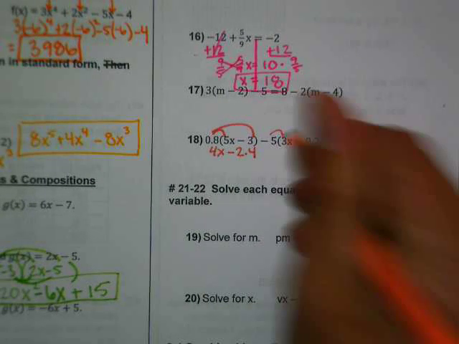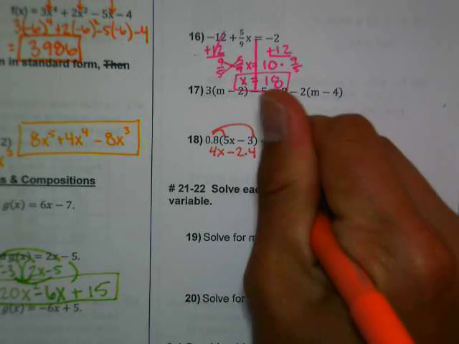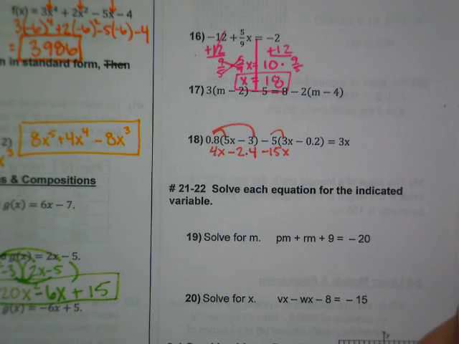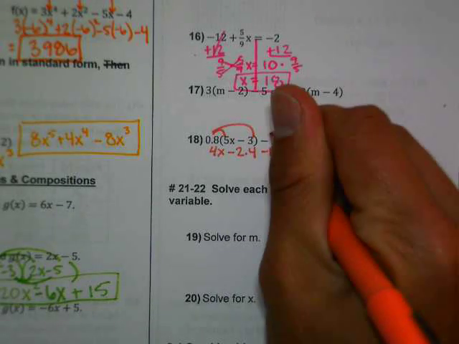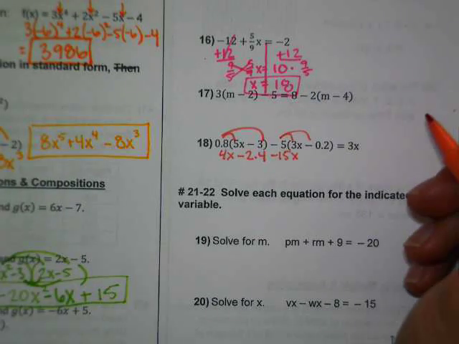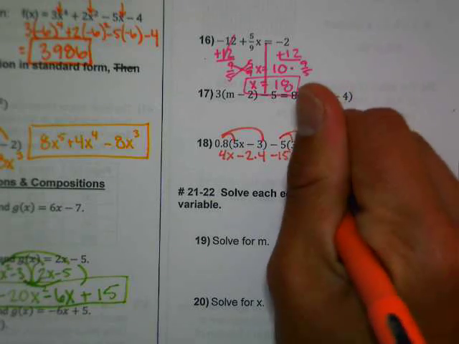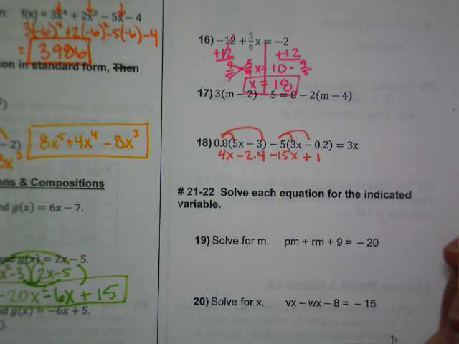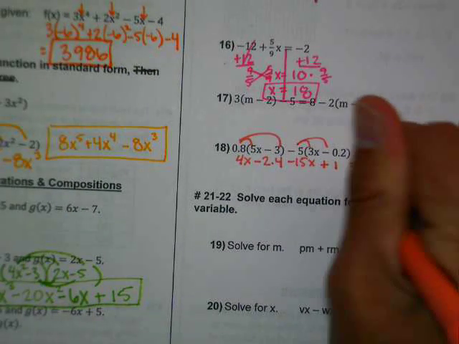Negative 5 times 3x is negative 15x. Negative 5 times negative 0.2 is a positive 1, equals 3x.